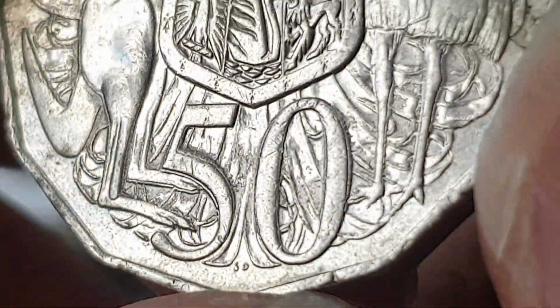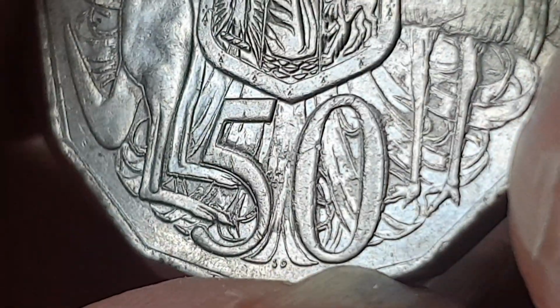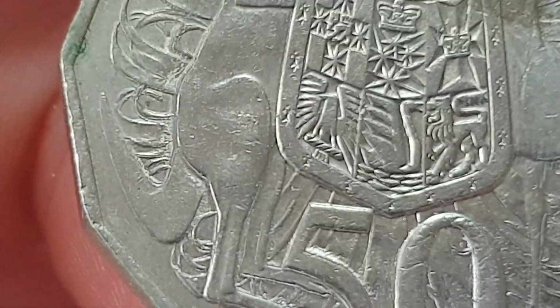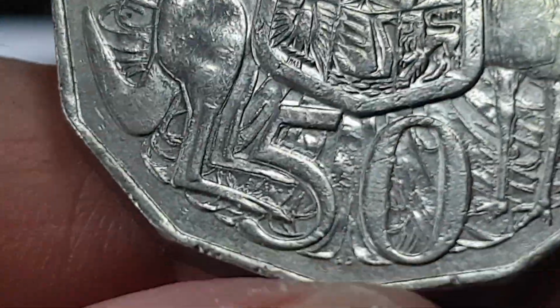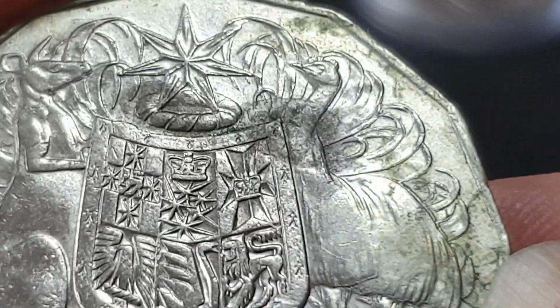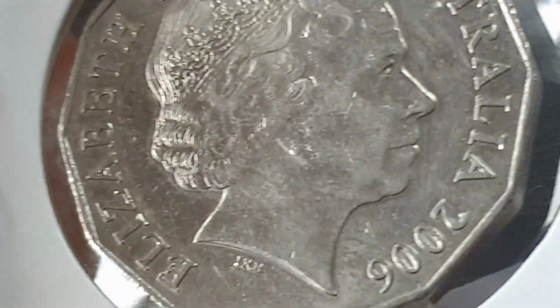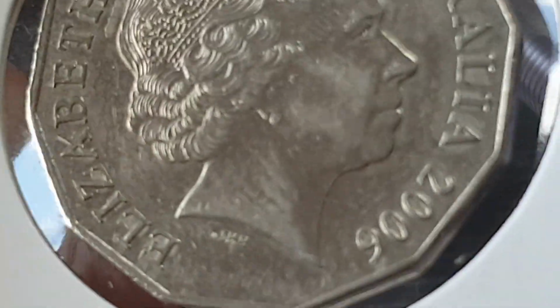So this one, I'll take the coin out. I hate the reflection of that. Okay, so there you go. You can see the die degradation, the doubling on the kangaroo, on the foot as well. So that is a poor grade, but you know, something to look out for. Then we have another one. Oh no, this is a bit different. Here you go. I think this is the last one of that lot.